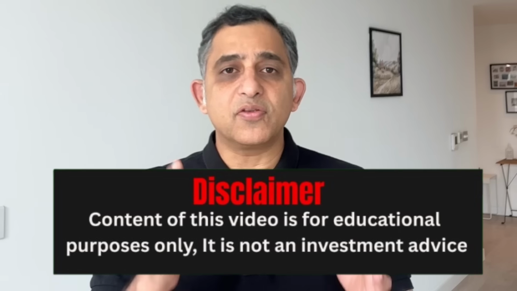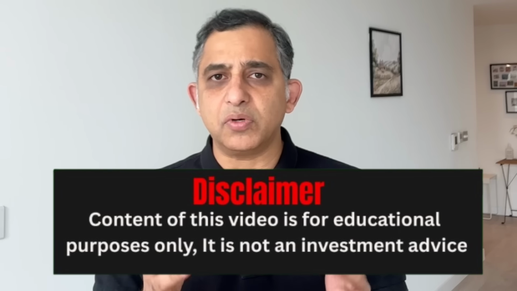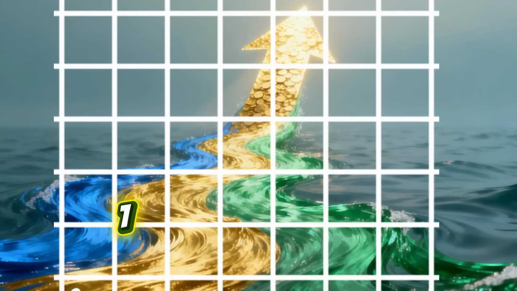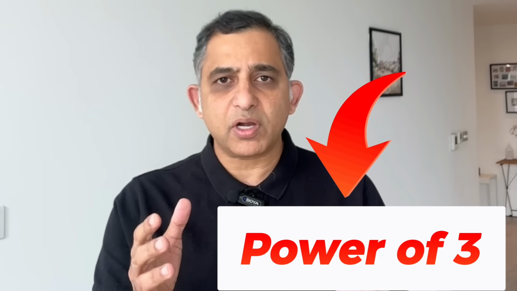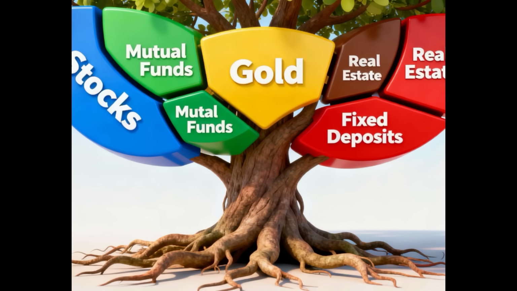This hidden risk costs you lakhs in the long run, and you will never even notice it unless you see this data that I'm about to show you. This is scientific, data backed, no guesswork. And then I will also show you a powerful framework called the power of 3 that could have turned your 1 lakh into 19 lakhs. Power of 3 strategy is your core long-term portfolio. This will change how you invest forever.